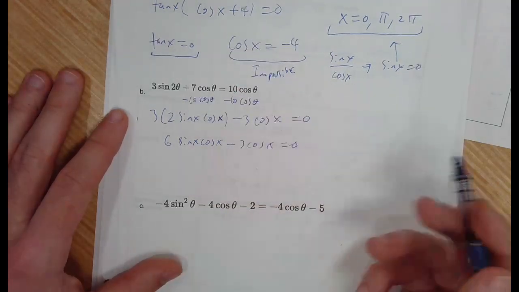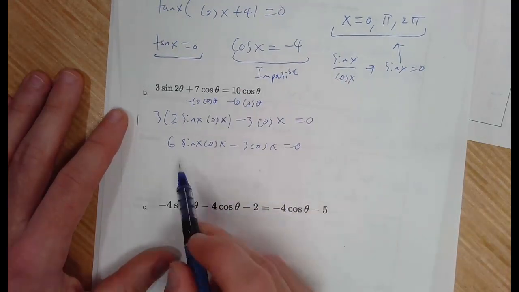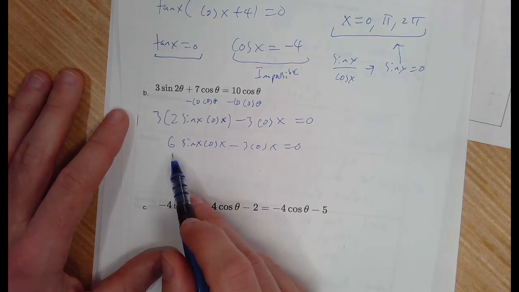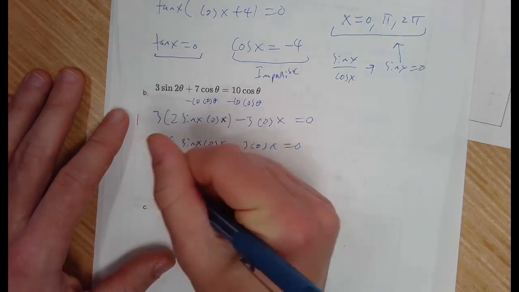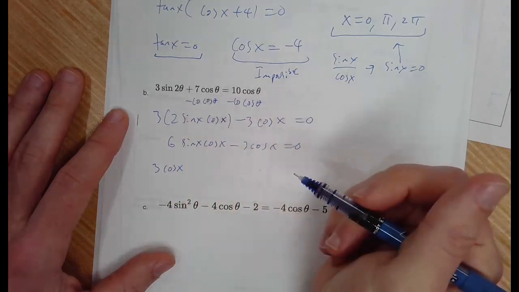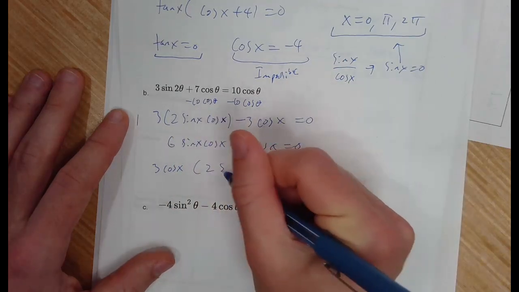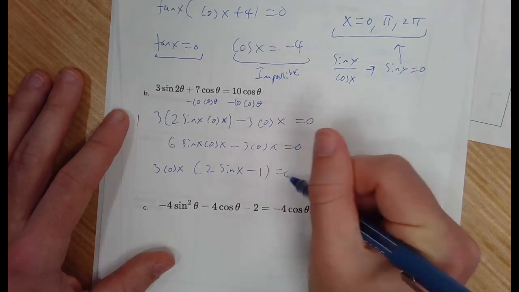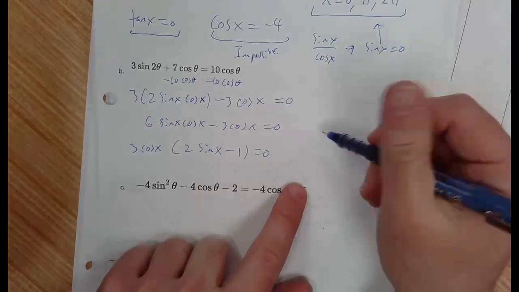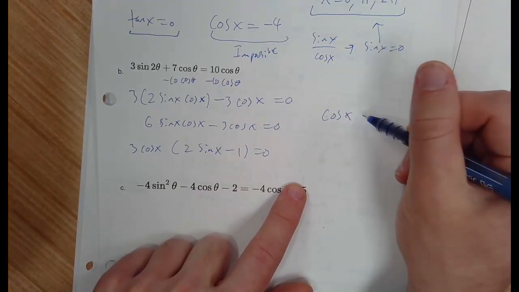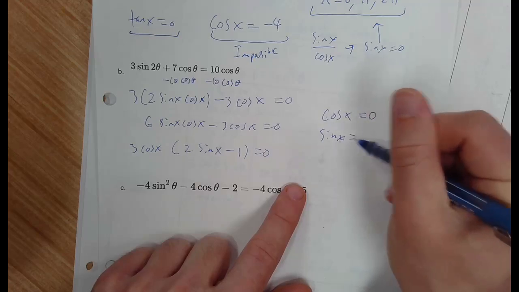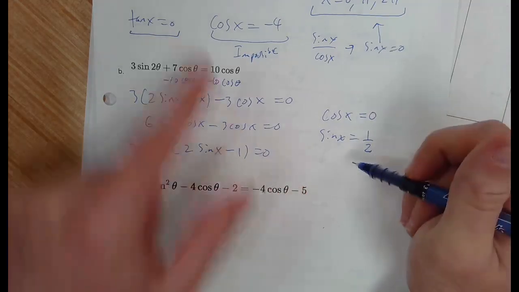Same thing as above. You're going to take out your factor. I can take out a cosine x out of the whole thing. So I'm going to do that. Cosine x, and then it'll be 2 sine x minus 1 equals 0. So therefore, I'm looking where cosine x equals 0 and where sine x equals 1/2 between 0 and 2 pi.